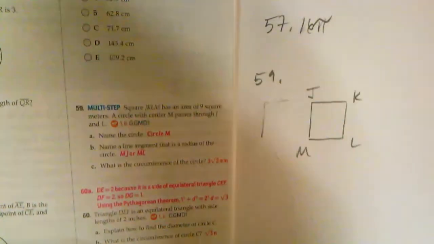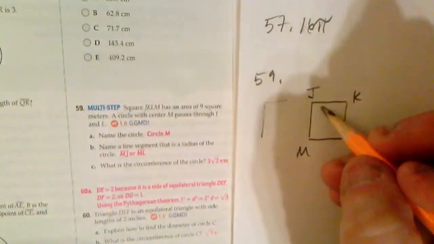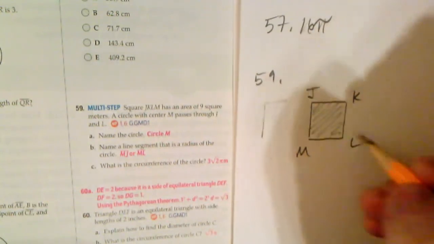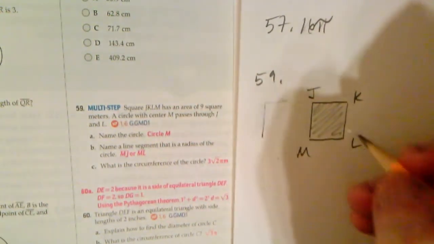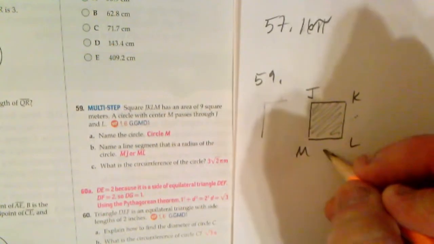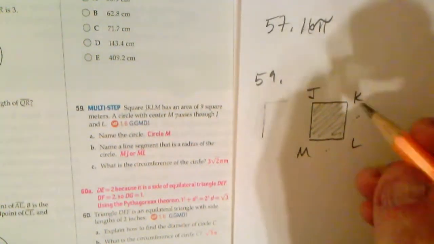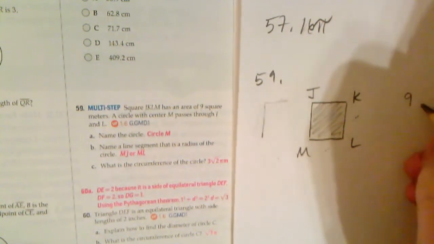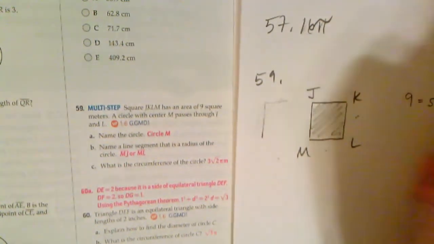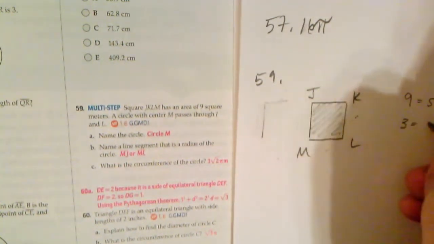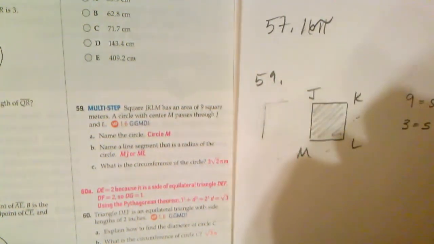Now let's think about this for a second. If the area of all this in here is 9 square meters, what will the length of each of the sides be? Well, remember, area is base times height, or side squared. So the length of each side is going to be 3, okay?